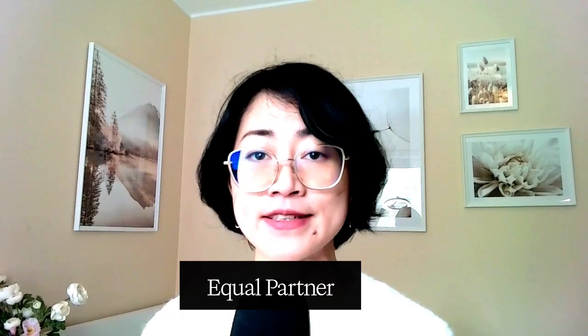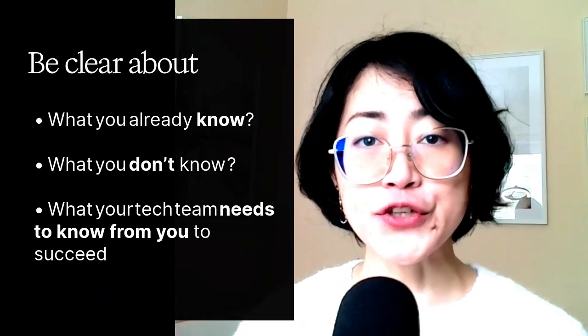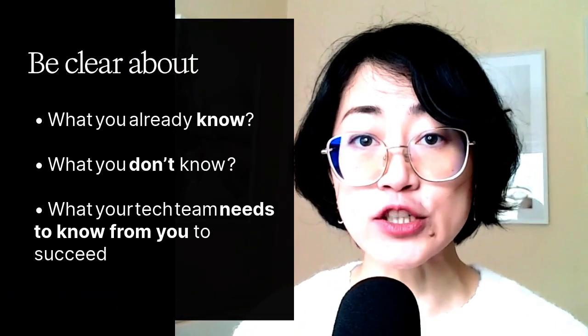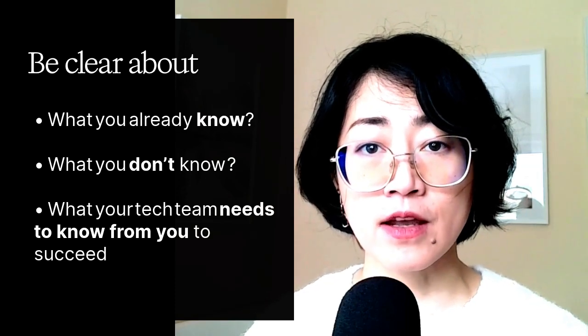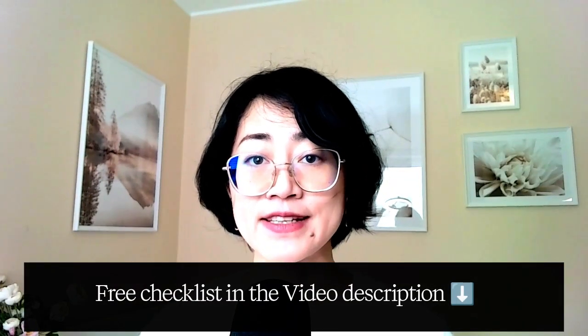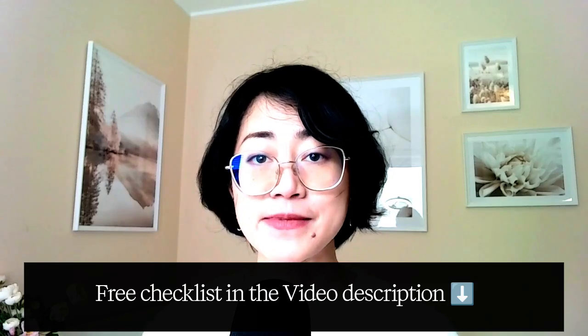If you can clearly communicate those 5 key elements to your tech team, you will dramatically increase the chance of getting a solution that meets your expectations and build a much stronger, more collaborative partnership with your tech execution team. It's important to know what you bring to the table and understand what your tech team is able to contribute, and be clear about what you already know, what you don't know, and what your tech team needs to know from you to succeed.